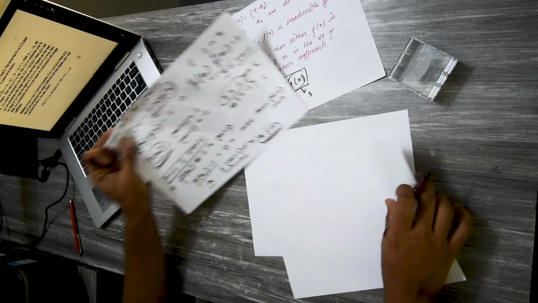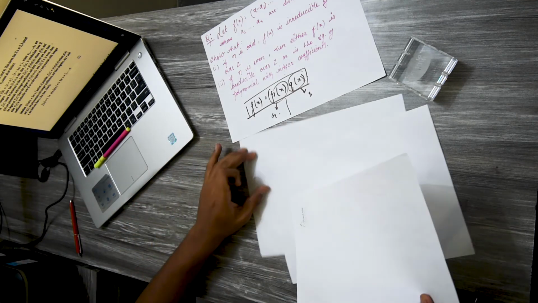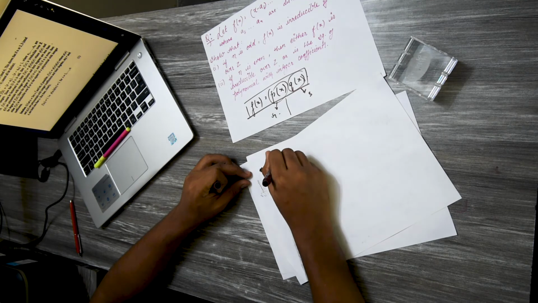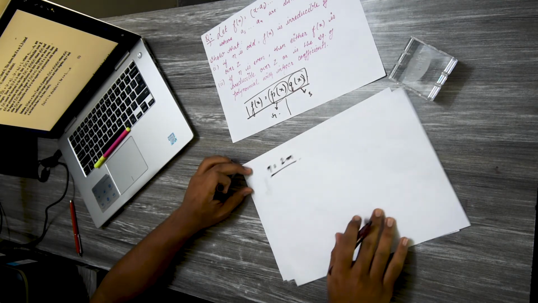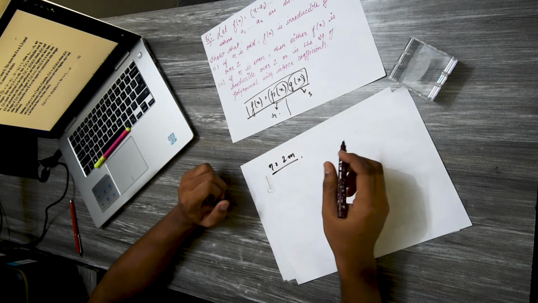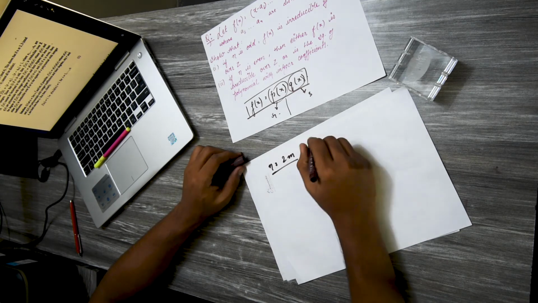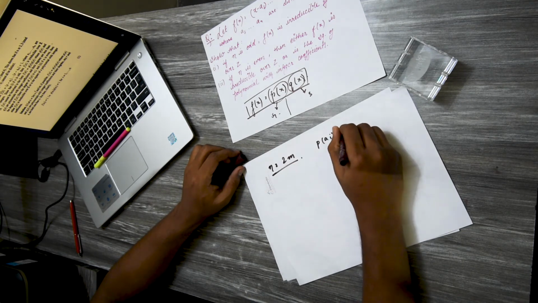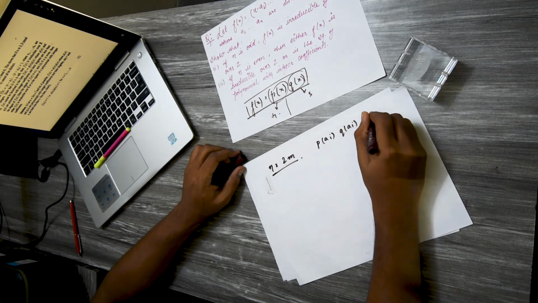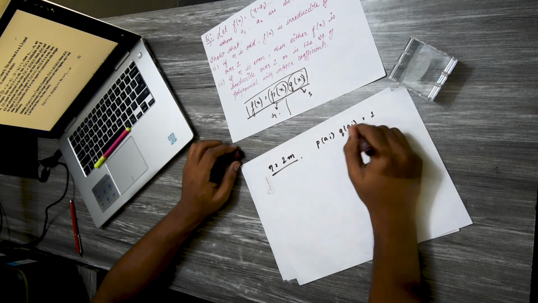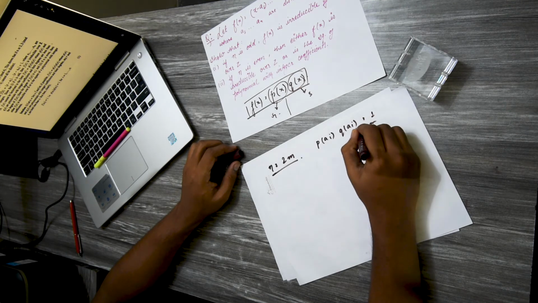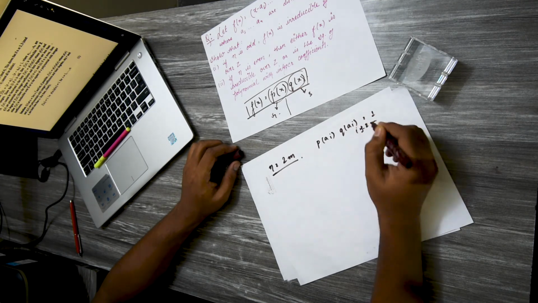Now when we go to the even case, let's say n is equal to 2m. Now in this case, P(a_i) into Q(a_i) is equal to 1 for i from 1 to 2m.